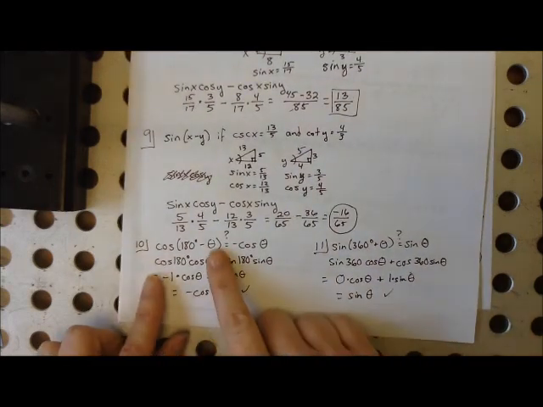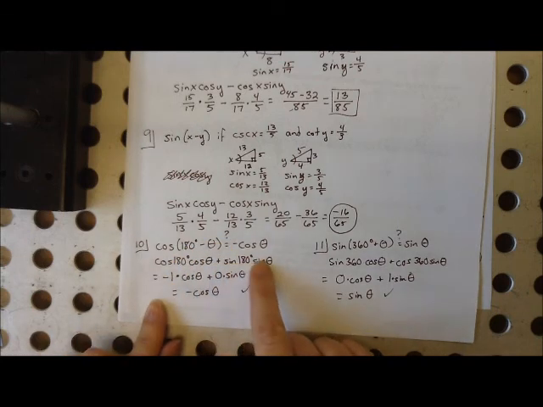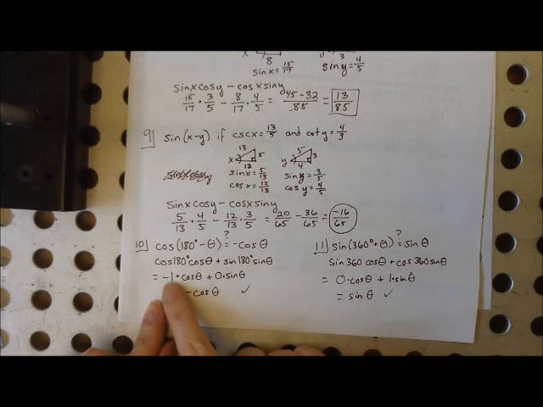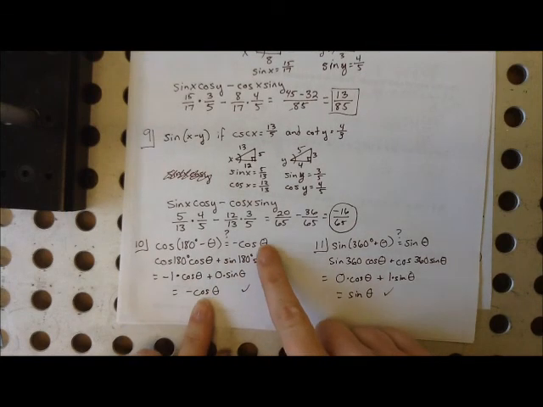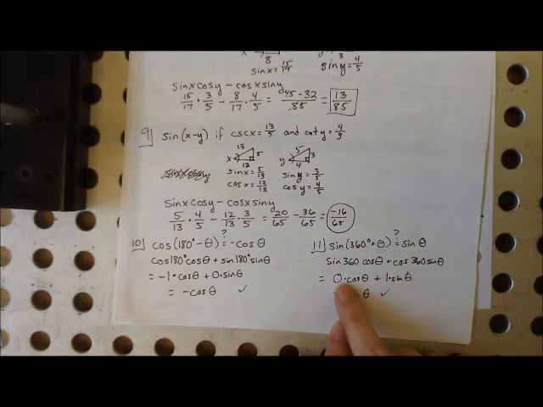For the identities, what you're doing is simply plugging this into the formula, cosine 180 cosine theta plus sine 180 sine theta. You don't know what this is, but you do know what this is. So negative 1 times cosine theta plus 0 times sine theta. 0 times anything is 0. That's all you're left with. That's what you wanted. Same thing here. Plug into the formula. That one's 0, that one's 1, so that's all you're left with.